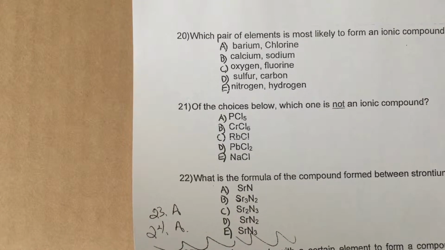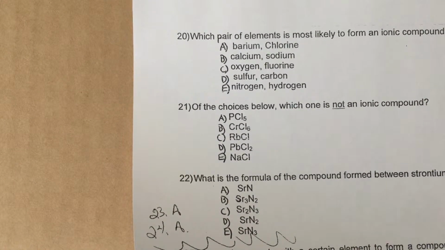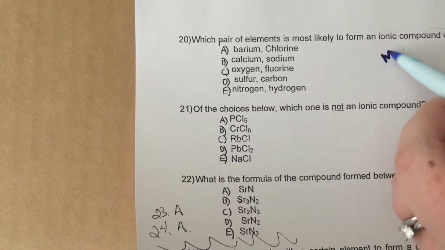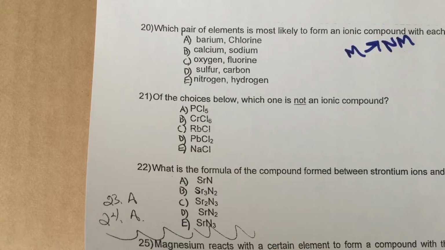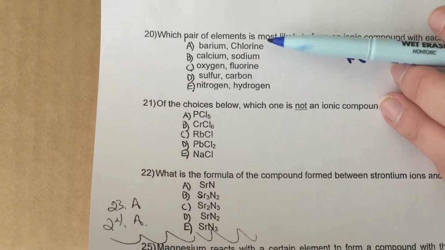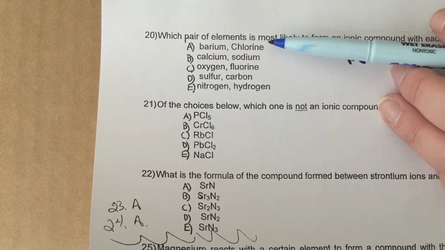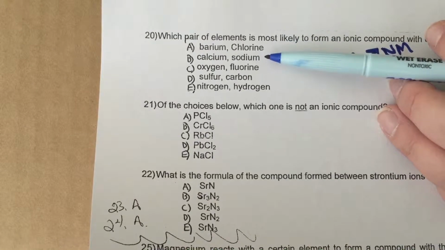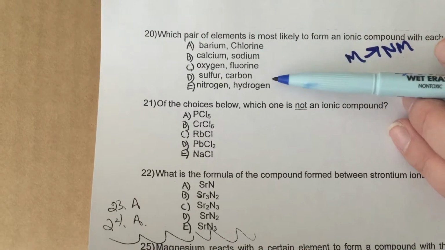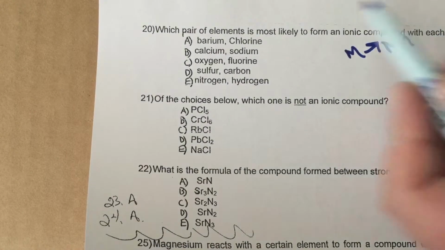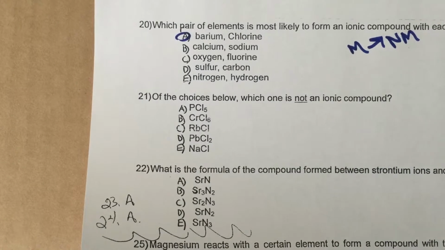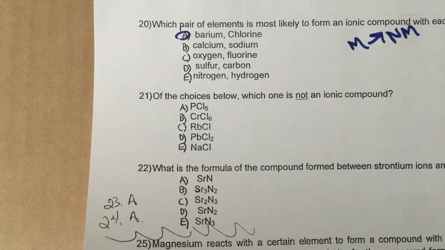Okay, which pair is most likely to form an ionic compound? Again, we need a metal and a non-metal in order to be ionic. Okay, so look over here. Barium and chlorine, yes indeed. Calcium and sodium, no. Oxygen and fluorine, no. Sulfur and carbon, no. Nitrogen and hydrogen, no. Because they're non-metal, non-metal. I've got to have the metal. Letter A.